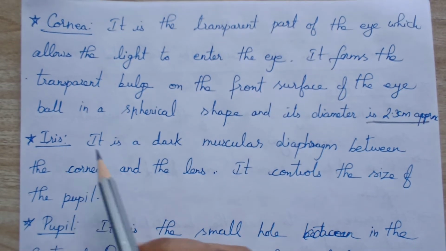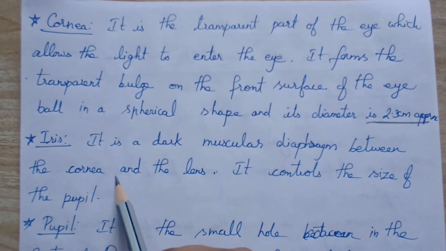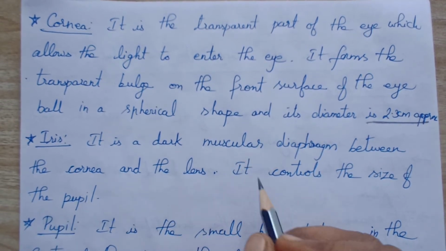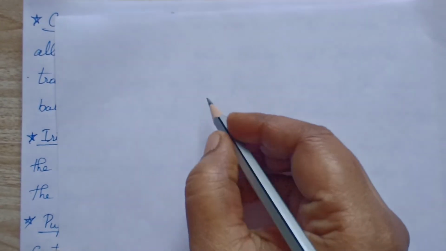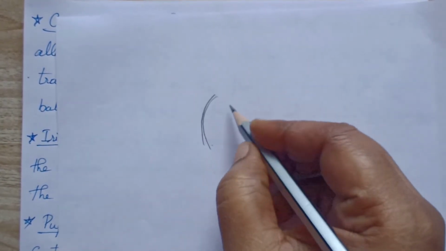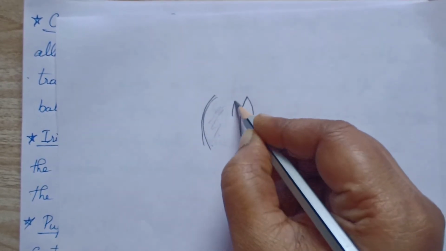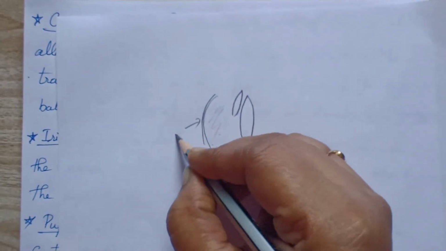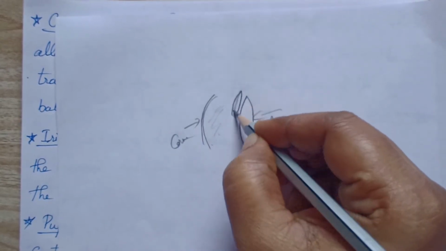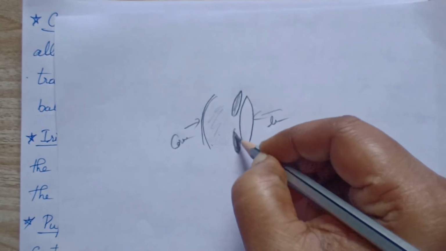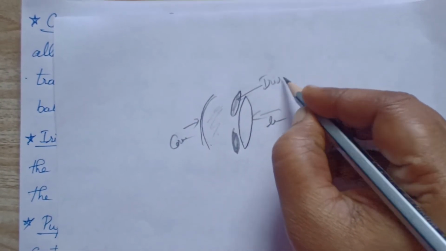Next, the iris. The iris is a dark muscular diaphragm between the cornea and the lens. You will have the cornea here, and the aqueous humor is there. You will have the lens here. Between the cornea and the lens you will have this iris. This is a cross section I have shown.